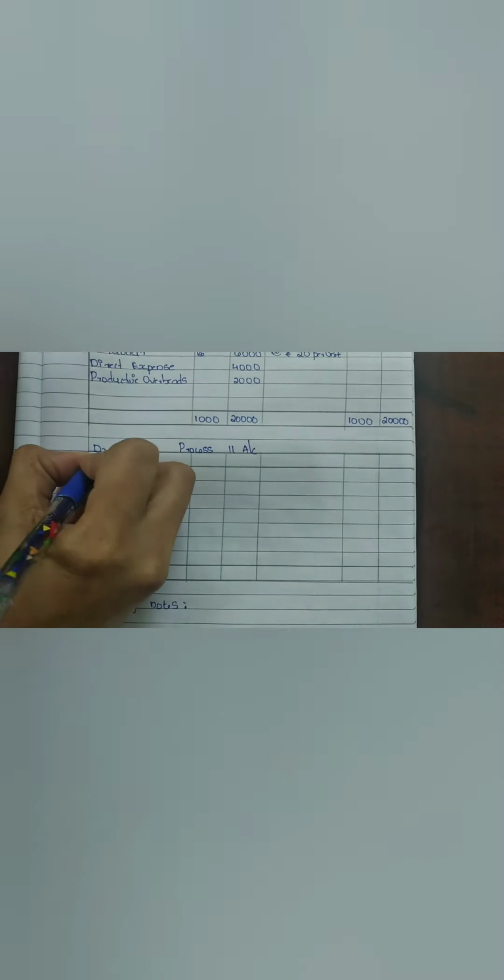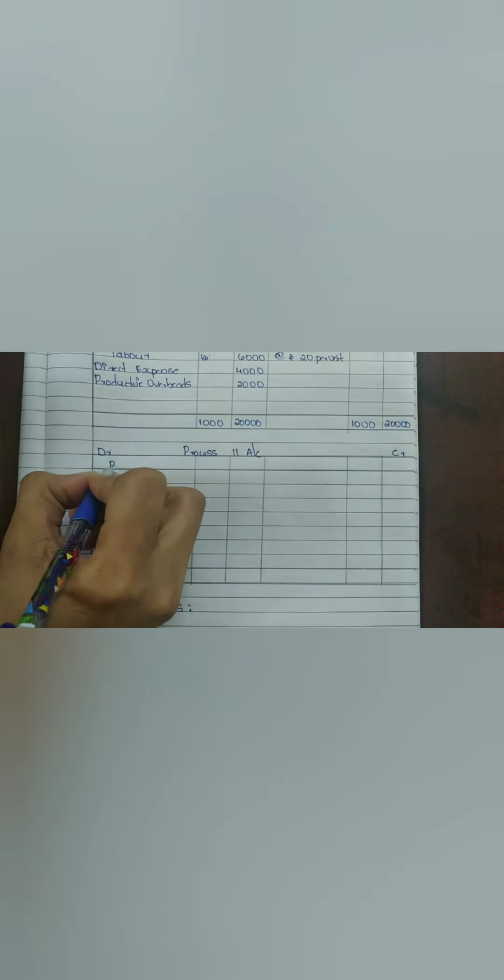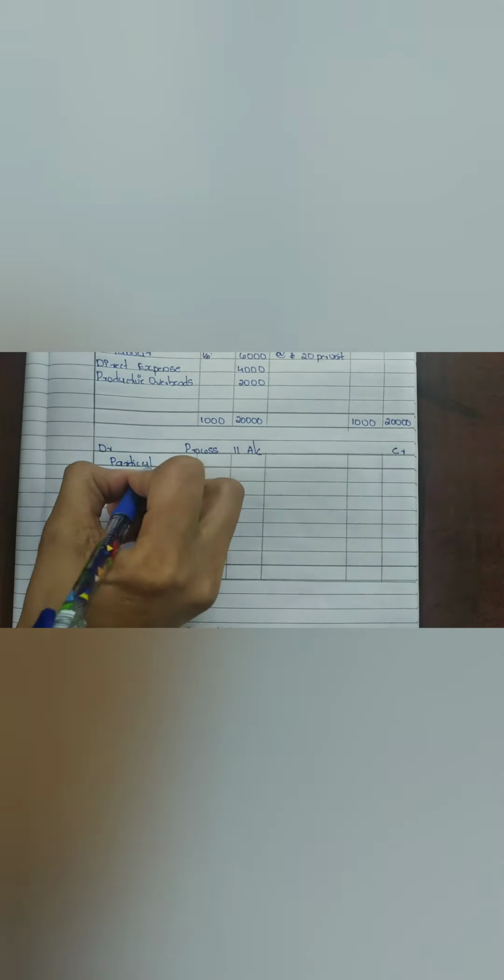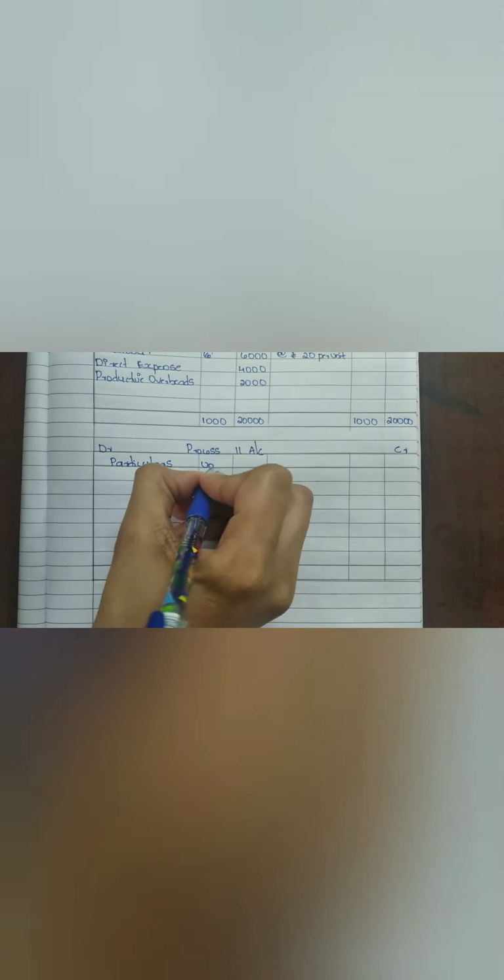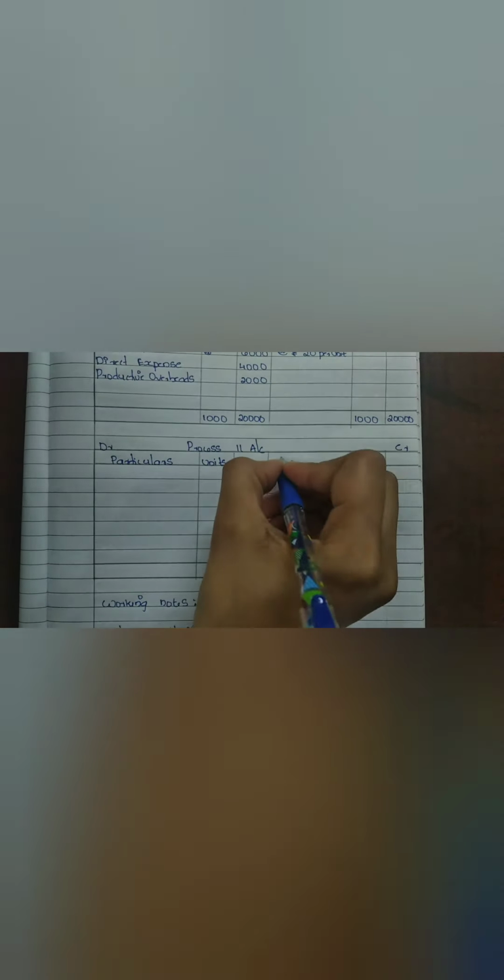Now let's move on to the process 2 account. Same as above, here too we have a debit side and credit side, as well as a particulars column, a unit column, and a rupees column on both sides. Here we transfer the amount which we got from the process 1 account, which will be the input of process 2.